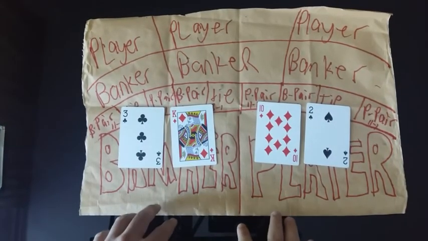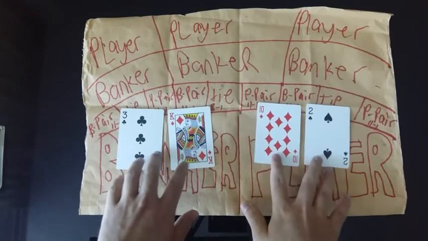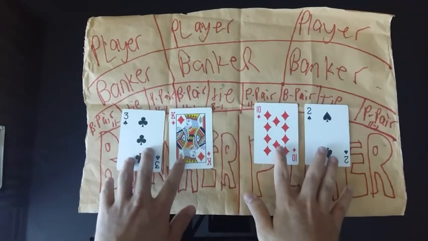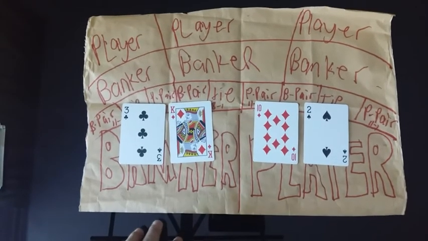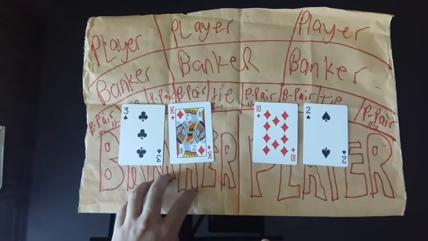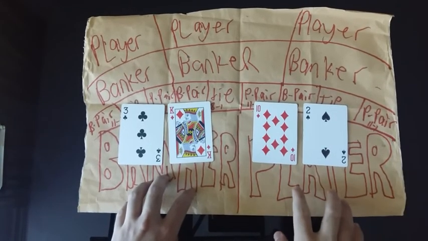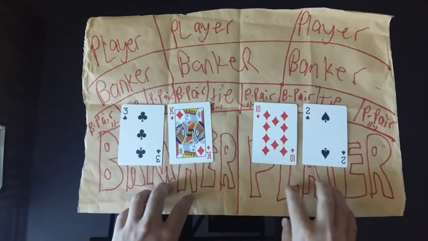And now what to do if the banker has 3 and the player has 2? This is actually more complicated. You need to see whether there will be a third card drawn for the banker side, referring to the third card denomination on the player side.